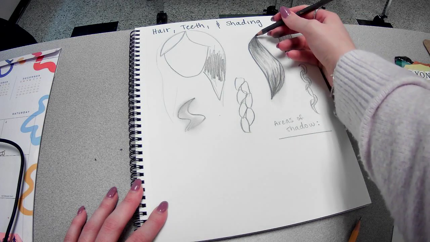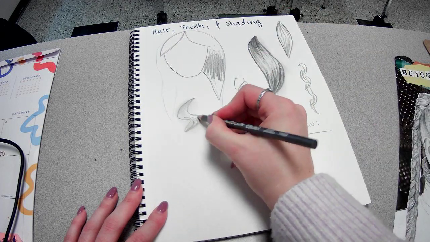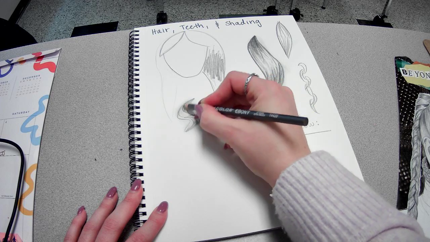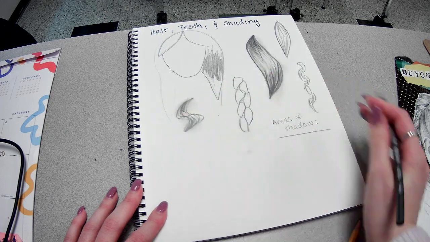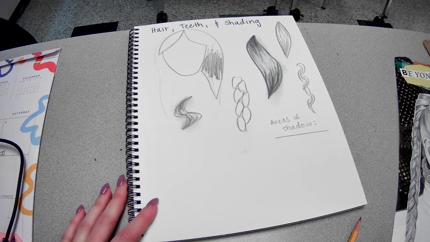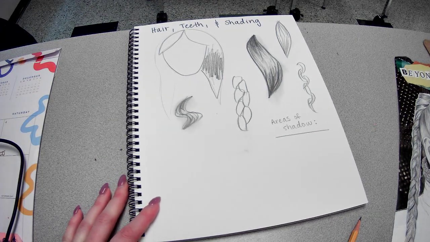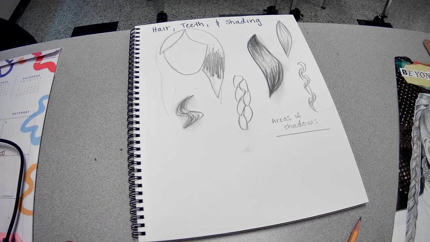And then instead of your lines being straight down, they're going to be curling around the edges, like that. So it's just more wobbly, your lines basically. More like S's. You can think like S's and C's, like the letters, when you're doing curls and waves.